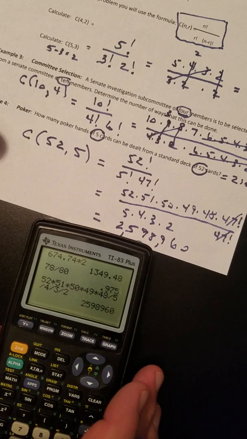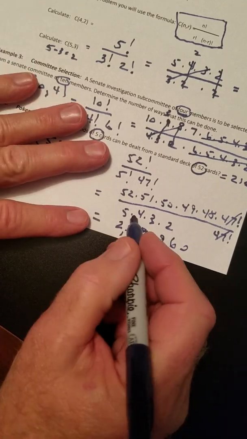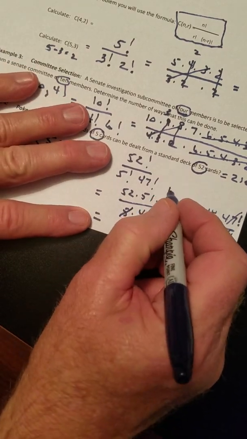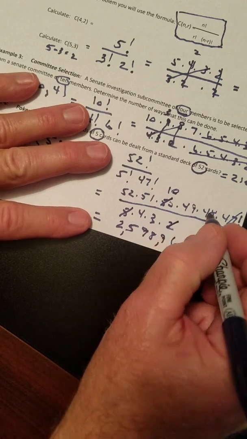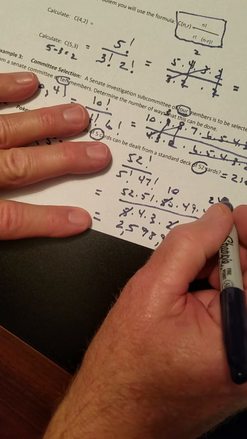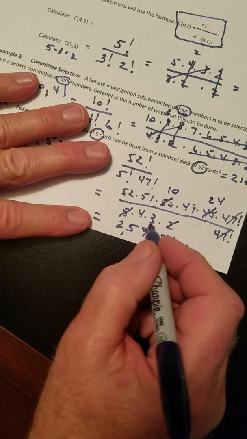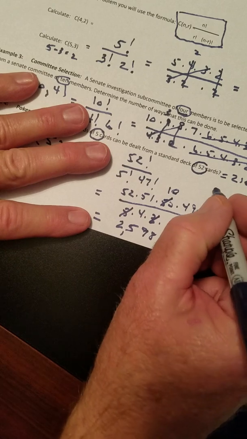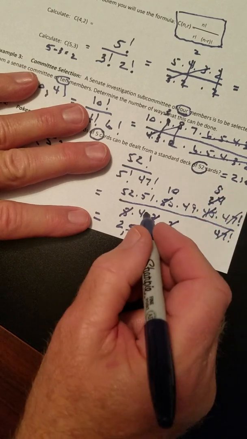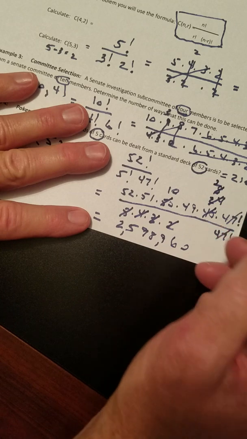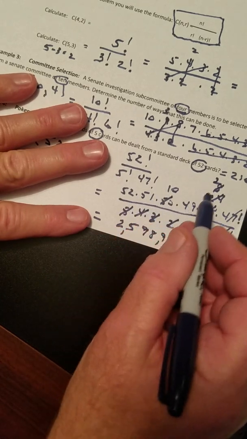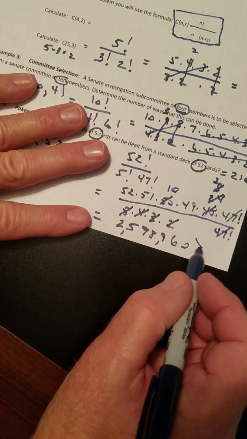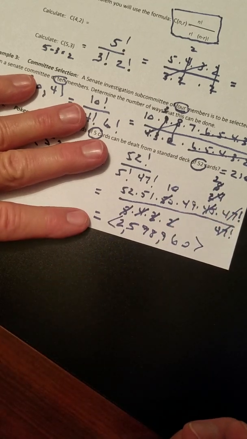Now you may ask, why didn't I do this? Put my calculator back for a second. Why didn't I take 5 into 50 goes 10 times? And then 2 goes into 48 24 times. And then I could take 3 into 24 goes 8 times. And then 4 goes into 8 2 times. Now all I need to do is take 52 times 51 times 10 times 49 times 2. You're going to get the same answer right there.